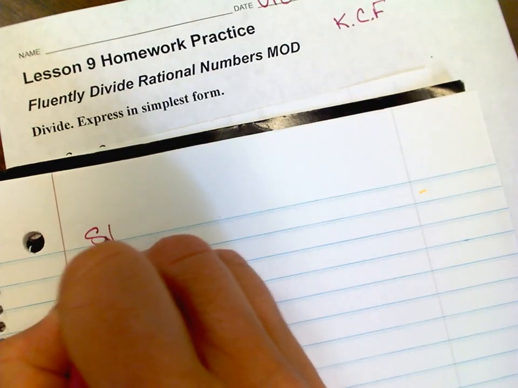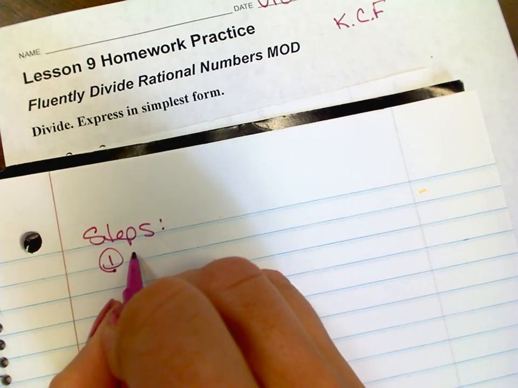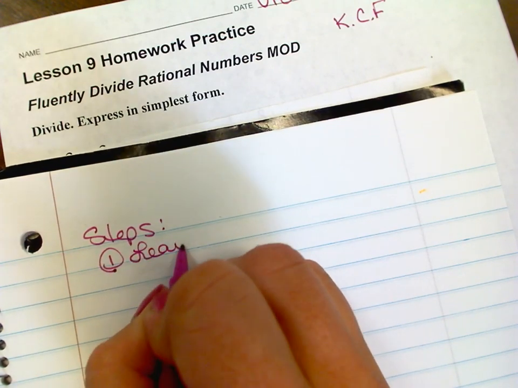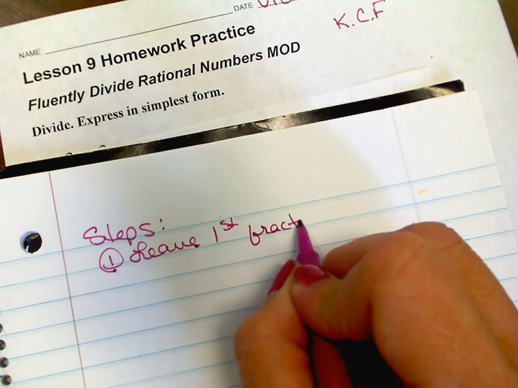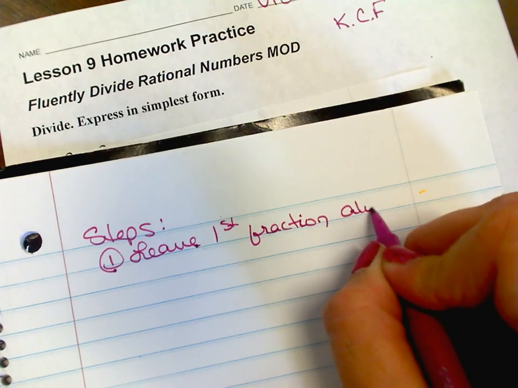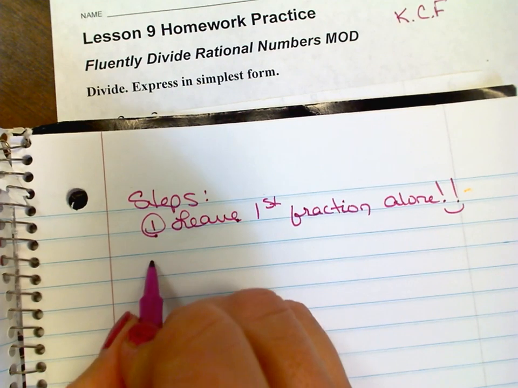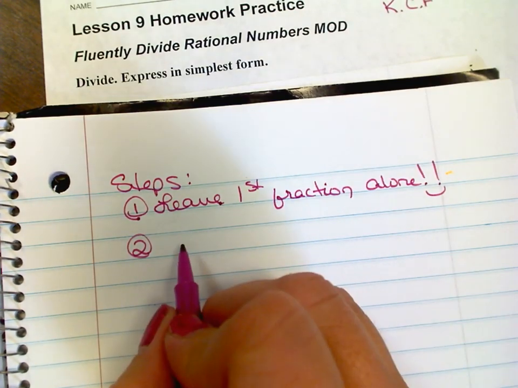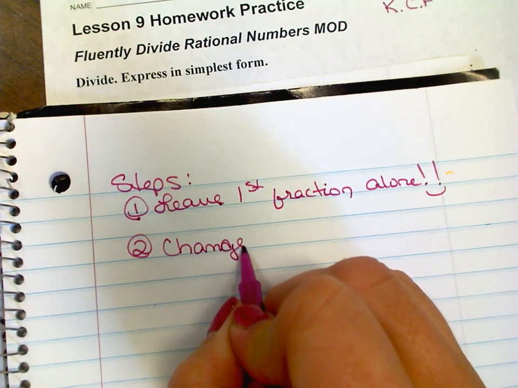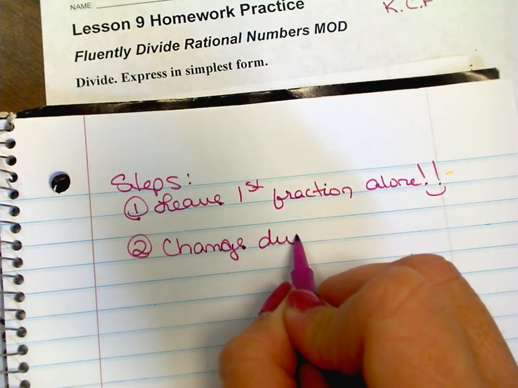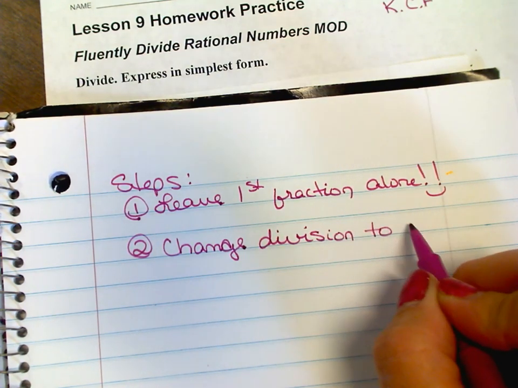So steps. Step 1 is to leave the first fraction alone. Number 2, change division to multiplication.